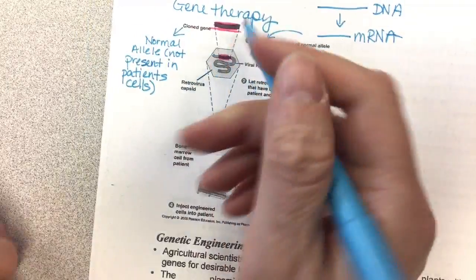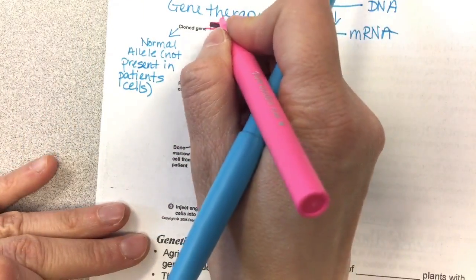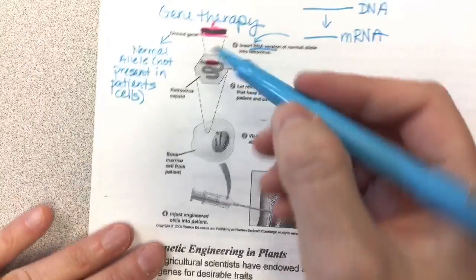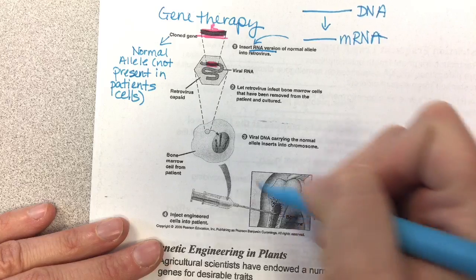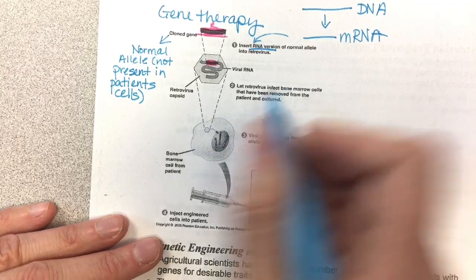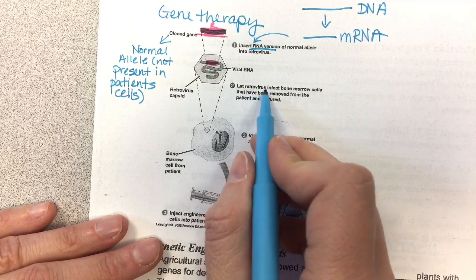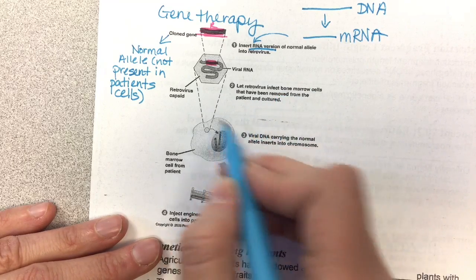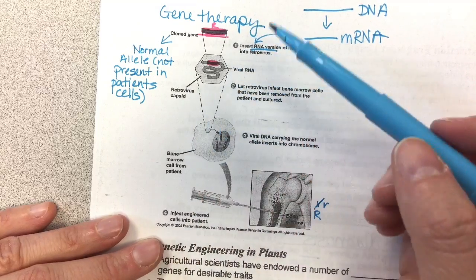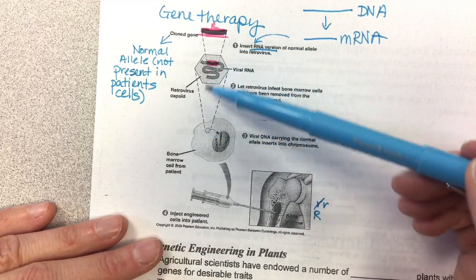That's what we're trying to do here. So this is like the big R gene. You put it into your retrovirus, and then you take some of those stem cells out of the patient, and in the laboratory, it says let retrovirus infect bone marrow cells that have been removed from the patient and cultured. So it's cultured in the lab, and you let the retrovirus attack it.